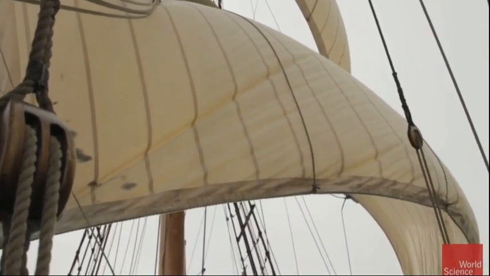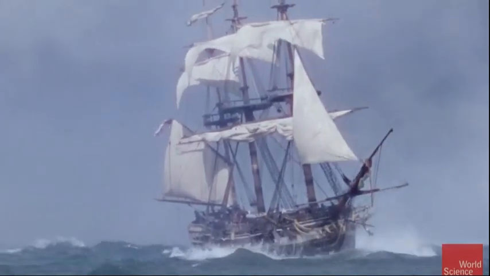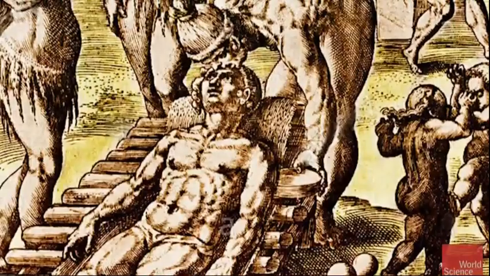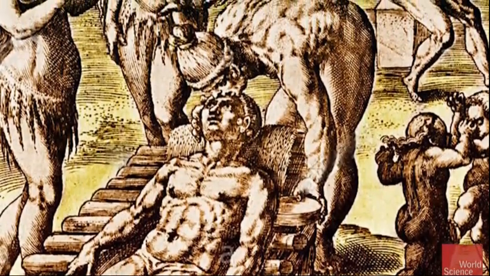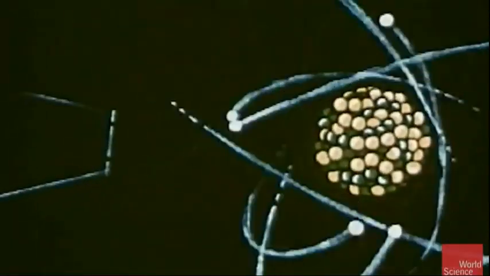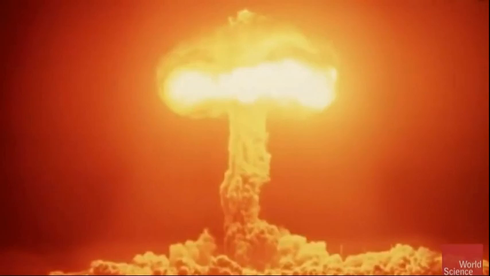Learning to master the winds and navigate the seas, humans conquered the globe and spread deadly microbes to populations with no resistance. In the 20th century, we split the atom, unleashing a power hitherto unimagined, and for the first time, introducing the possibility of our own annihilation.